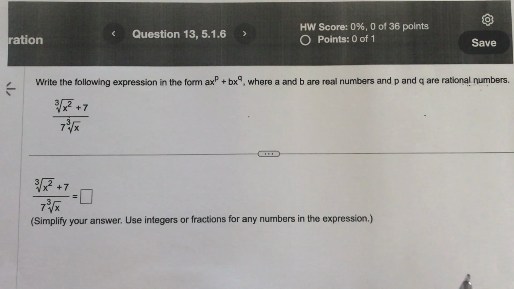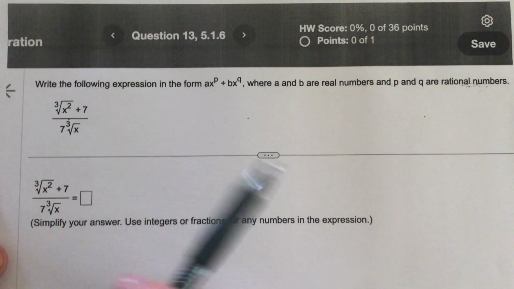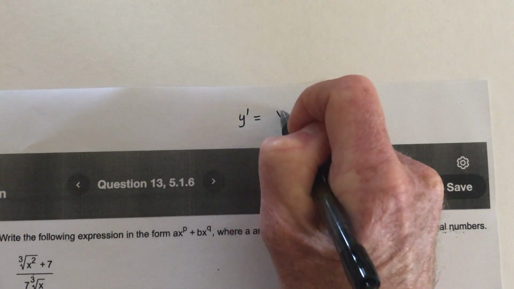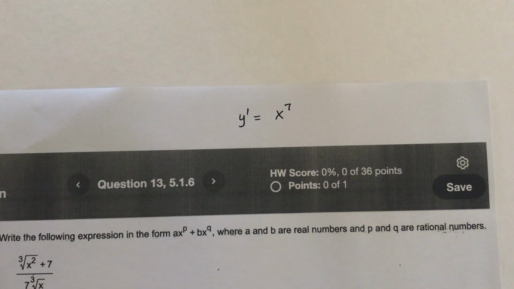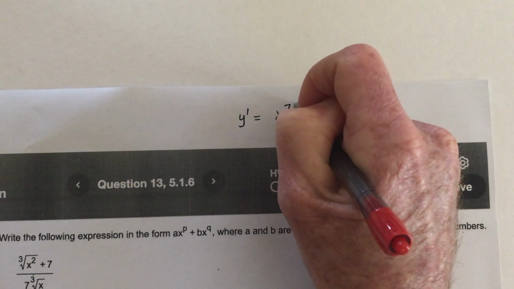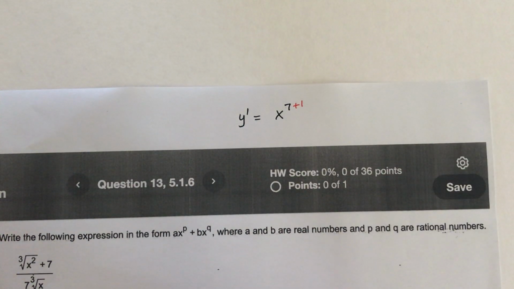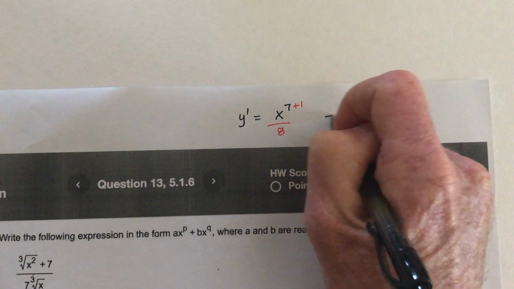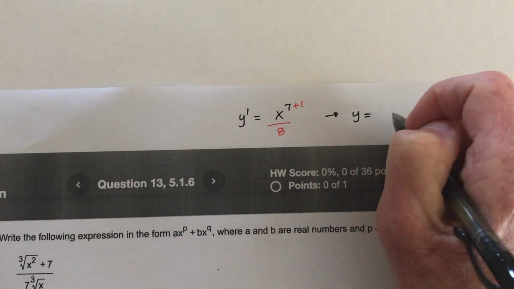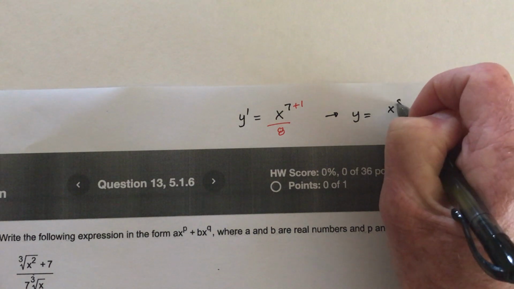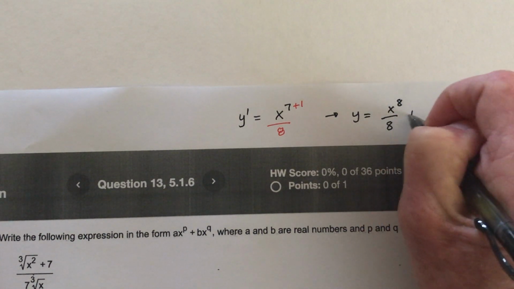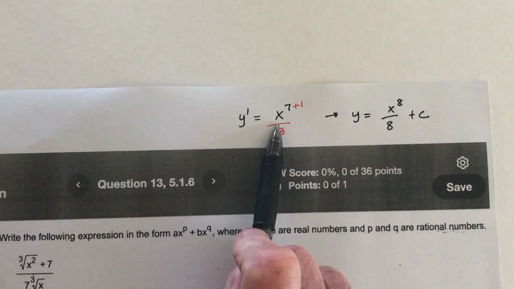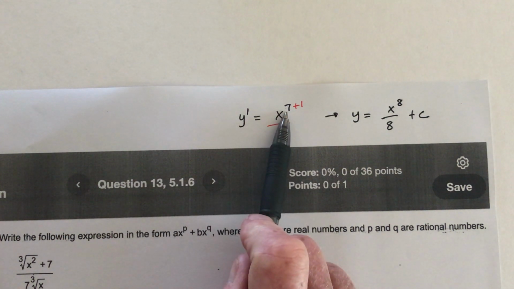And the reason for this is when you find an antiderivative, so if you have something like the derivative equals x to the 7, then in order to find the antiderivative, you would add 1 to that, which is going to be an 8, and then divide by 8. And so that means that the original function y was x to the 8 over 8, and then you put a plus c at the end, and it's done. But when I started, it had to be x raised to just one number.